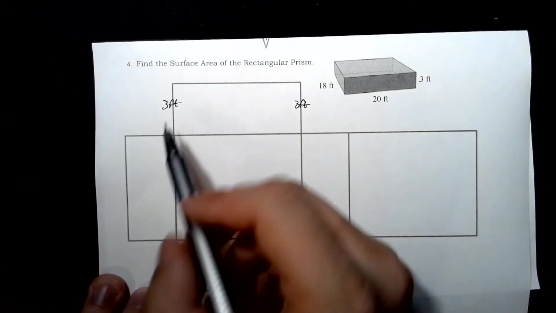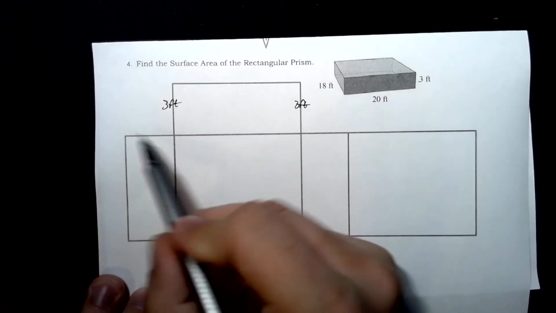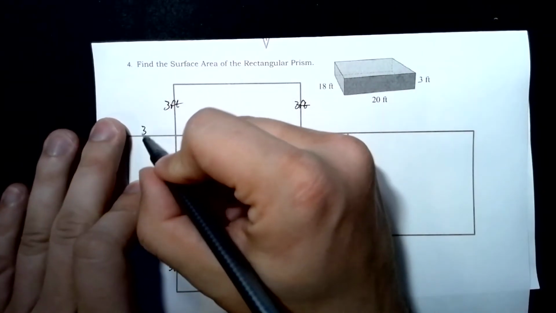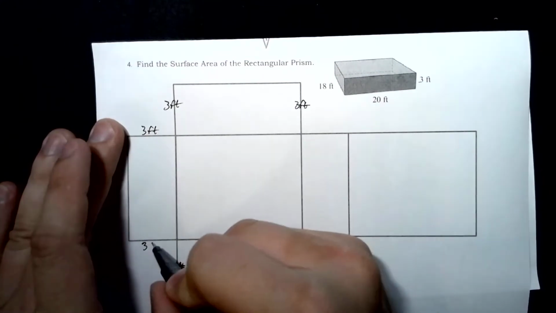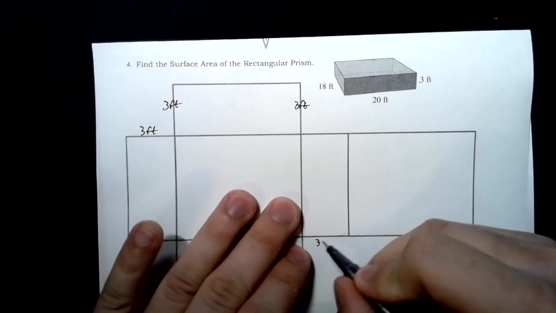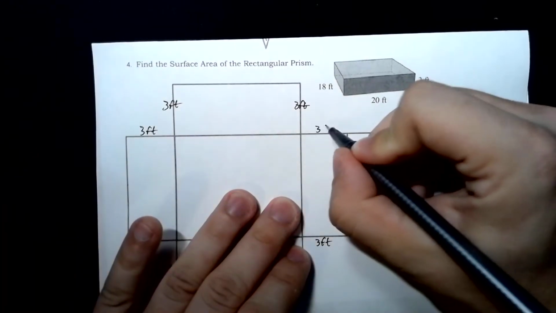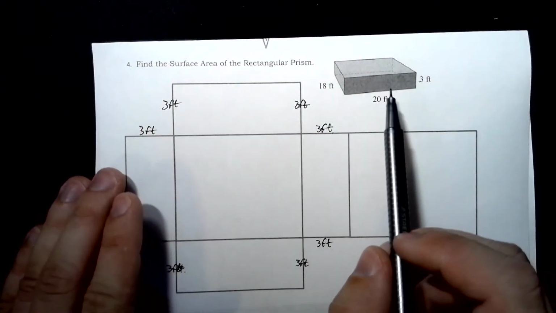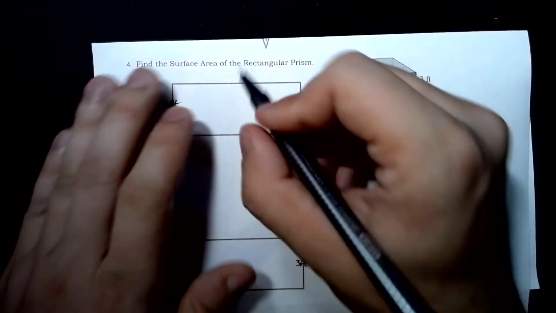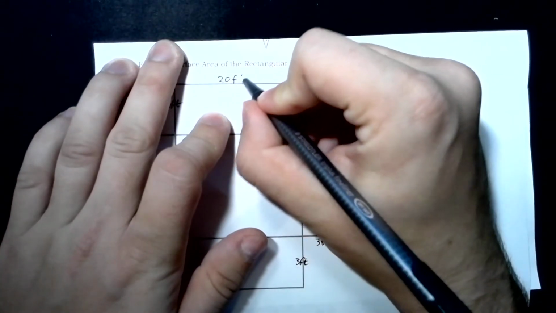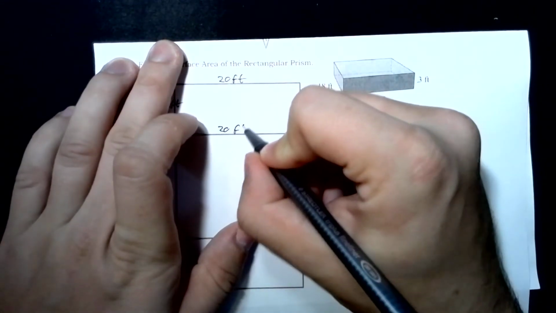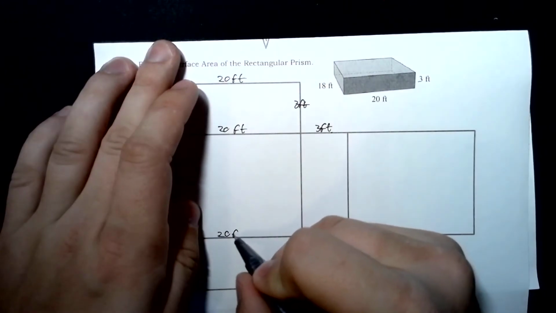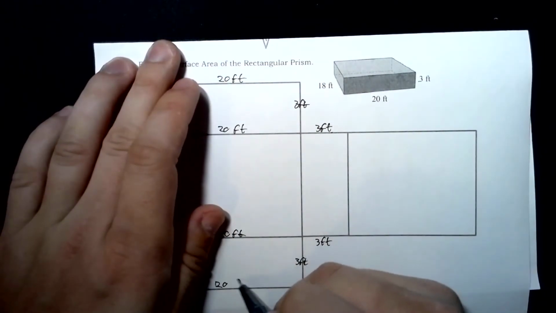And we can also see, since these will connect if we fold them, these lines are also going to be 3 feet. Okay. And these are the longest ones, so these are going to be 20 feet. So 20 feet, 20 feet, 20 feet, 20 feet.